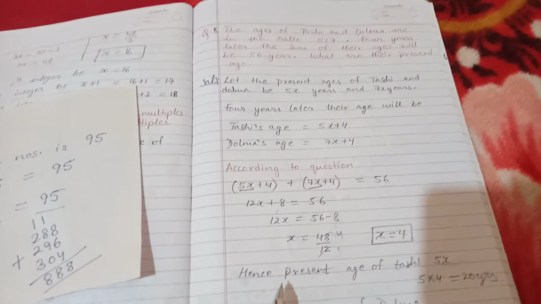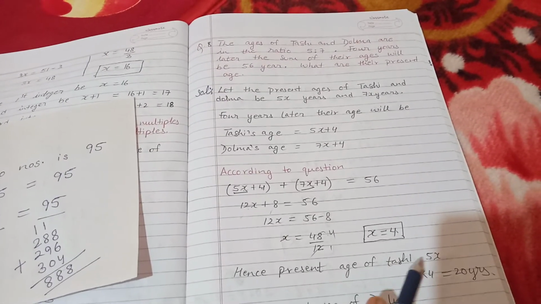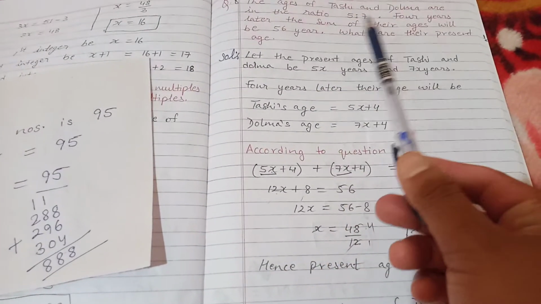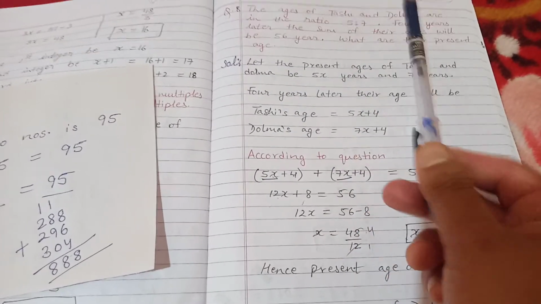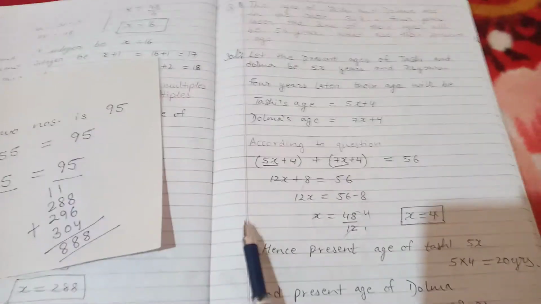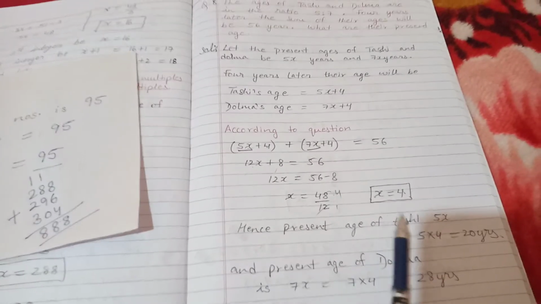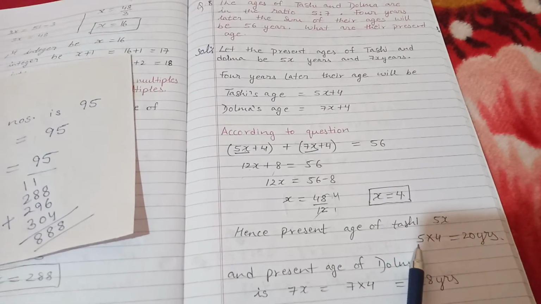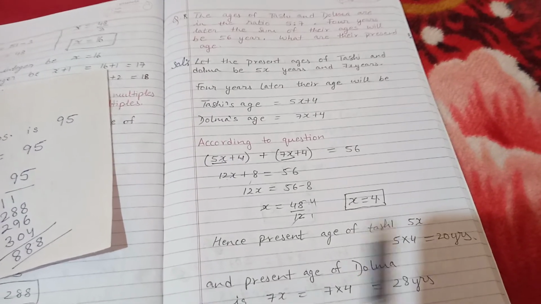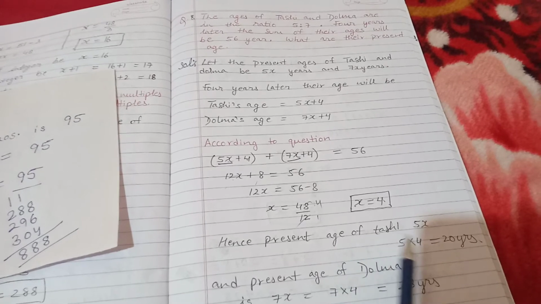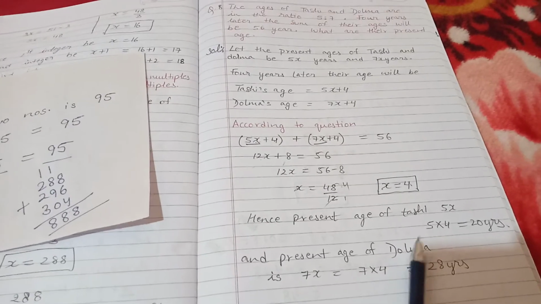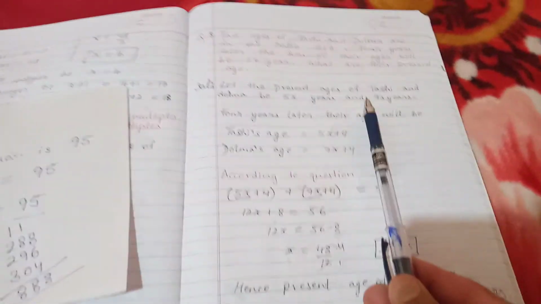Hence, present age of Tashi is 5x. Your question says that you're going to find out the present age of Tashi and Doma. So Tashi's present age is 5x, so 5 as it is, in place of x you substitute 4, so 5 fours are 20 years. So hence present age of Tashi is 20 years, and similarly you're going to find out the present age of Doma. So the present age of Doma is 7x over here.